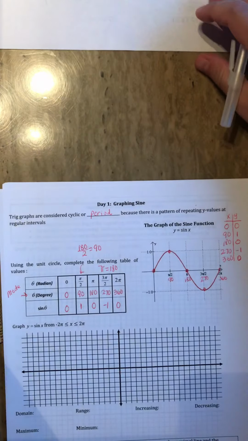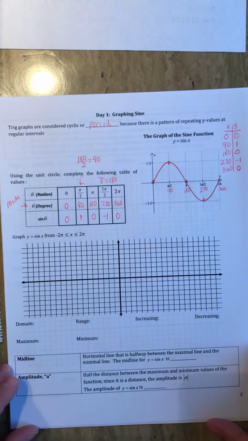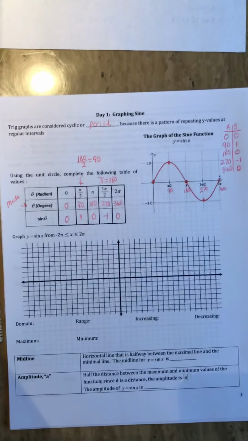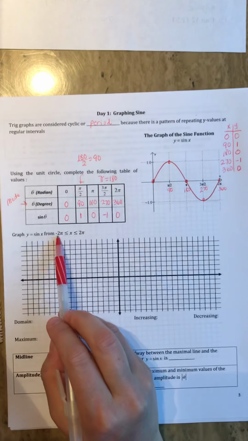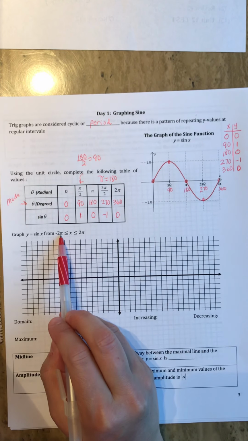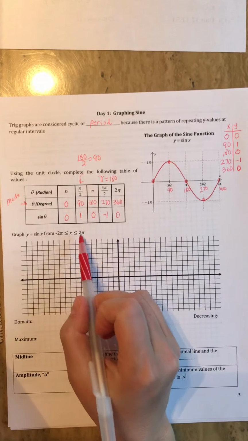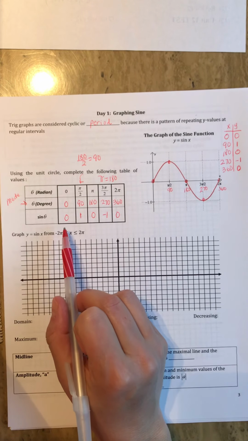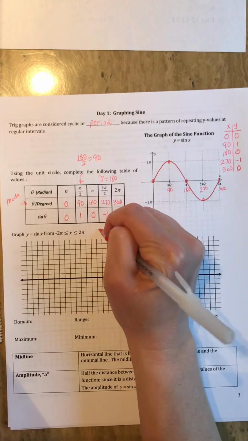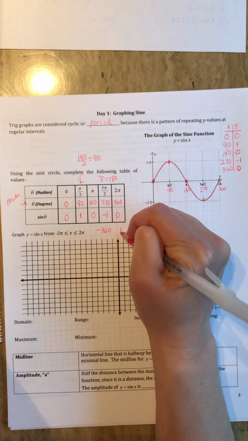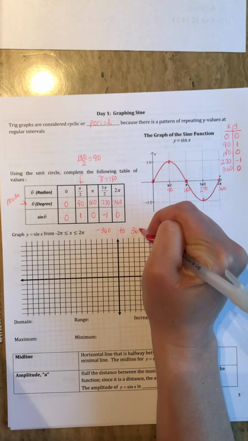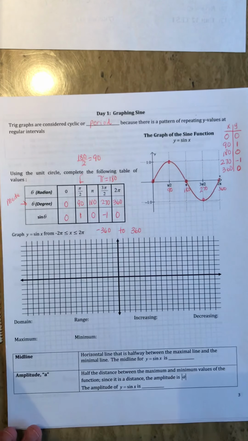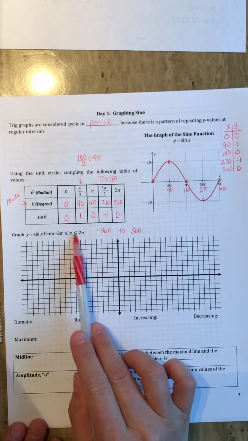Okay, so now we're going to go ahead and graph sine x from -2 pi radians, now this is in radians, to 2 pi. So if you want to know what that means in degrees, we're actually going from -360 to +360.